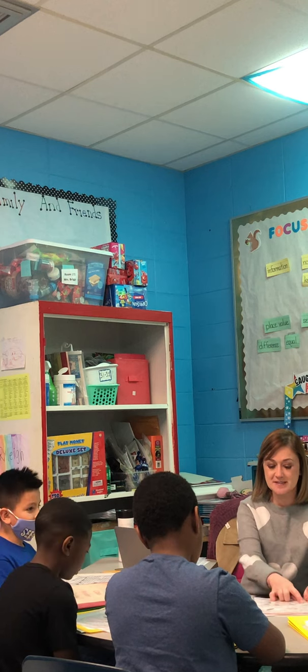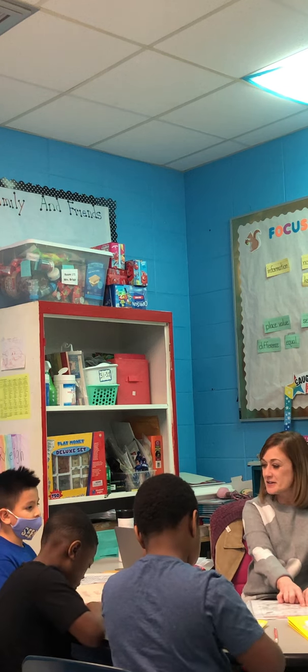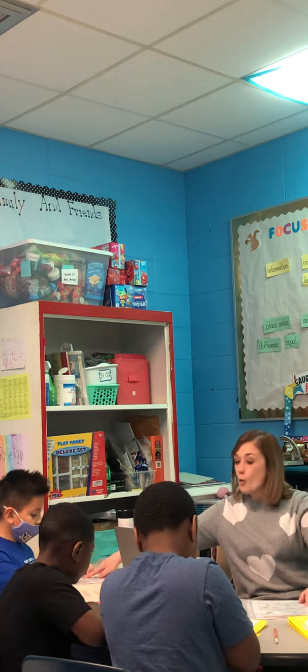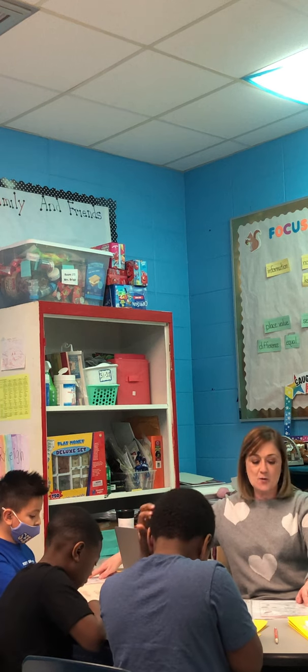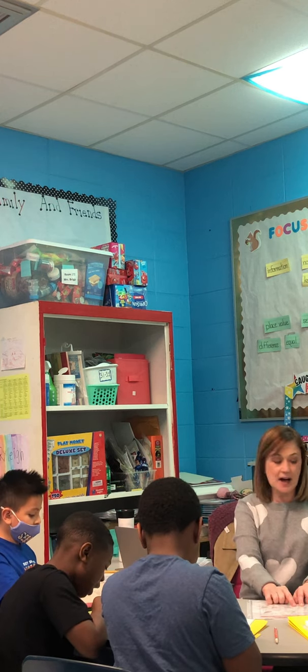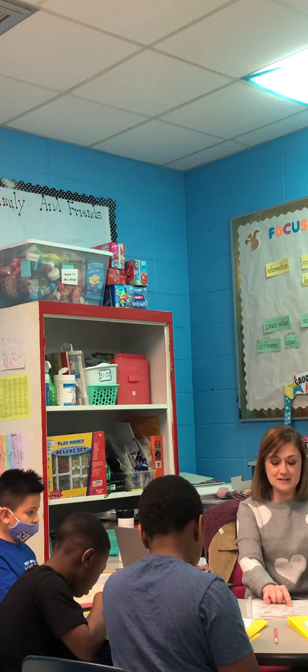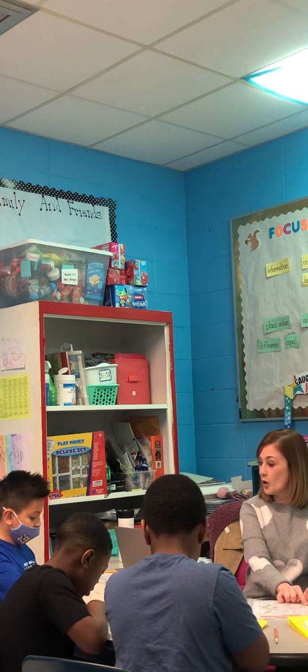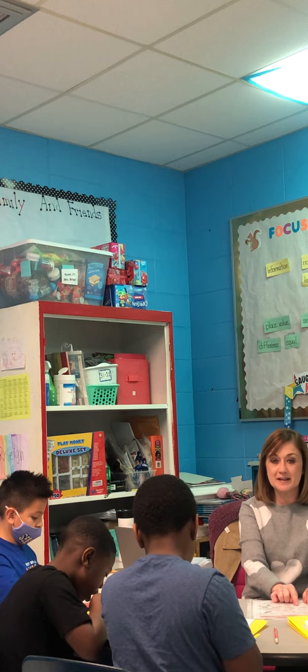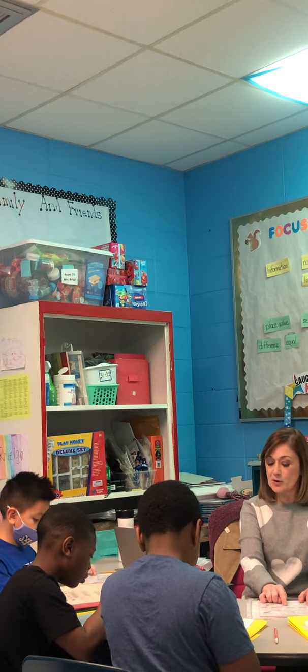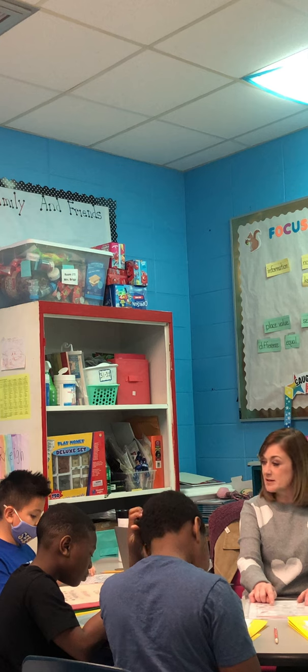Let's read about frogs now. Let's see about their change. Start with our frogs right here. 1, 2, 3, go. Frogs are awesome. They go from an egg to a tadpole to an adult.